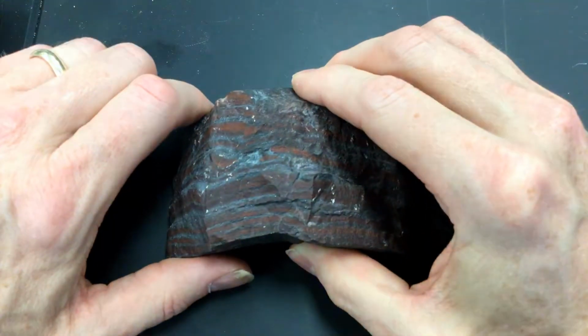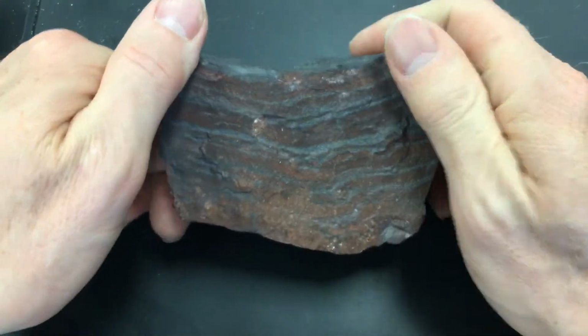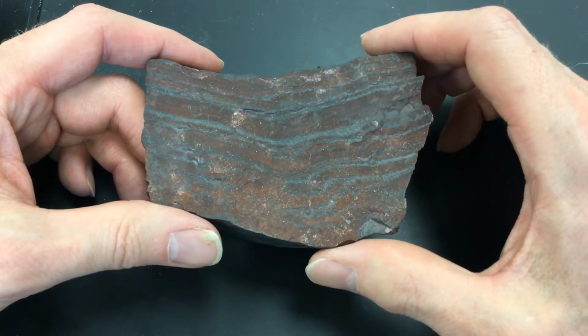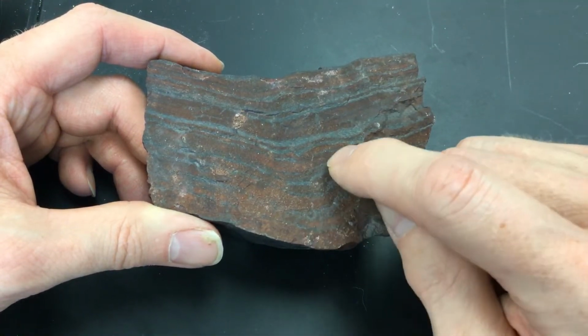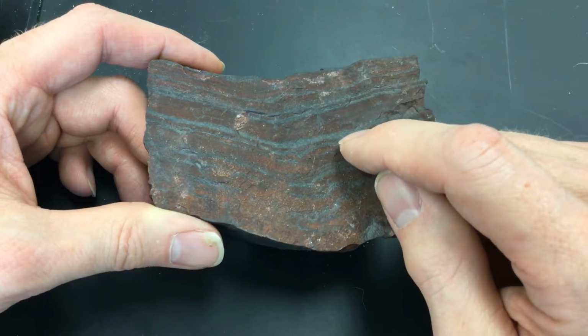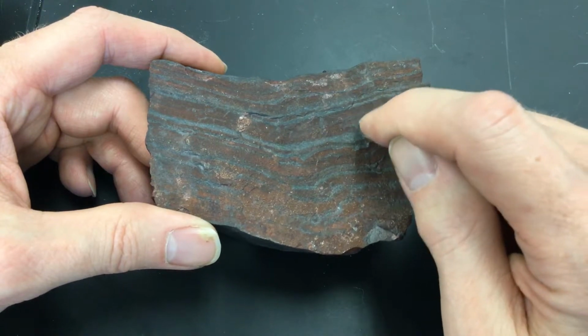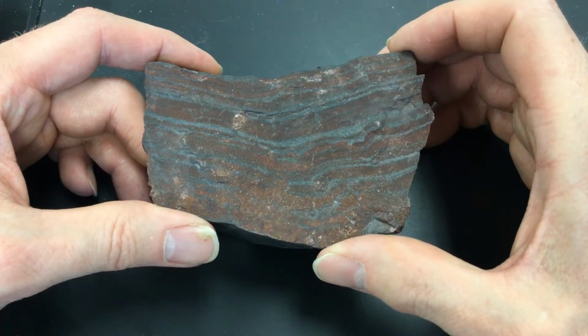So going along with that, here's one that's a very important one in Minnesota, and this is known as a banded ironstone, or banded iron formation, or BIF. And what you see here are alternating bands of a very iron-rich material, which is mostly hematite and magnetite, and then the reddish areas are areas where there's actually more chert in it, or more silica.